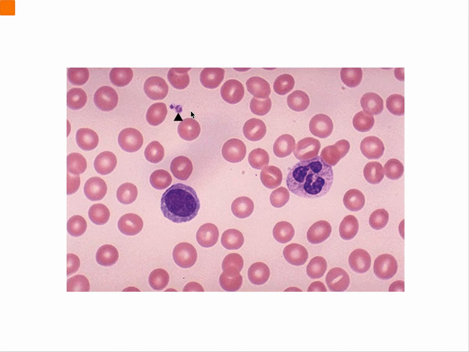Here's some stippling, a platelet, maybe a myeloid cell, and neutrophil.